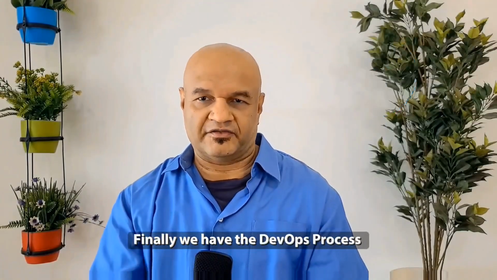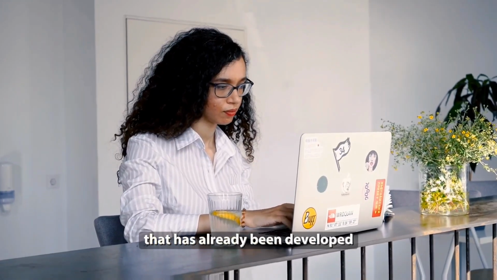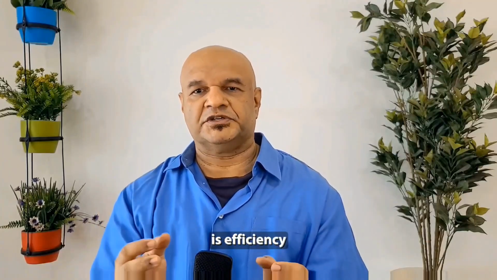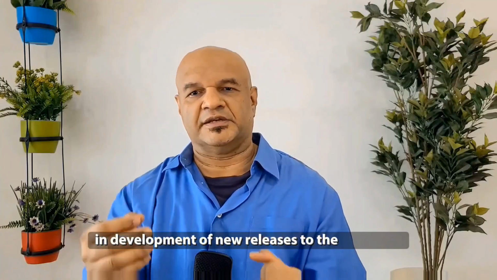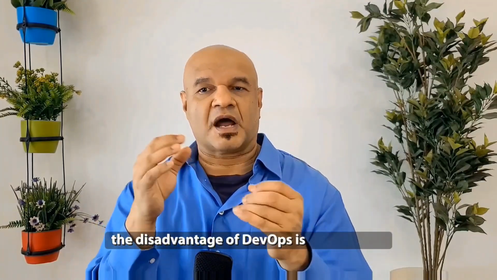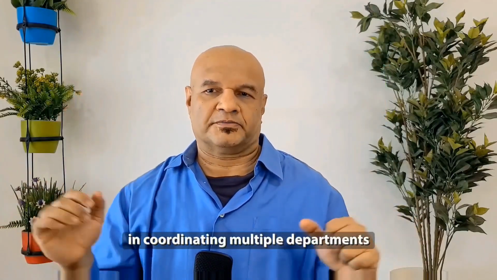Finally, we have the DevOps process. This essentially combines the departments of software development and IT operations to provide an effective methodology for the management of software that has already been developed and released to the end users. The advantage of DevOps when implemented correctly is efficiency in development of new releases to the end users and fewer defects released in production. The disadvantage of DevOps is higher costs and increased complexity in coordinating multiple departments.